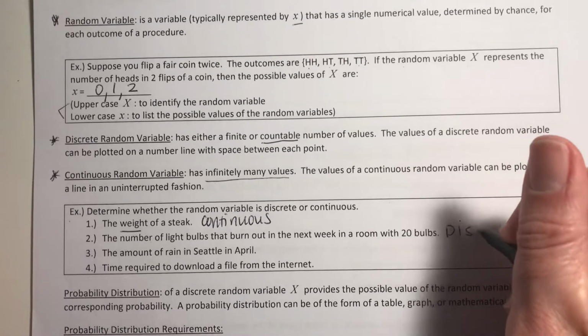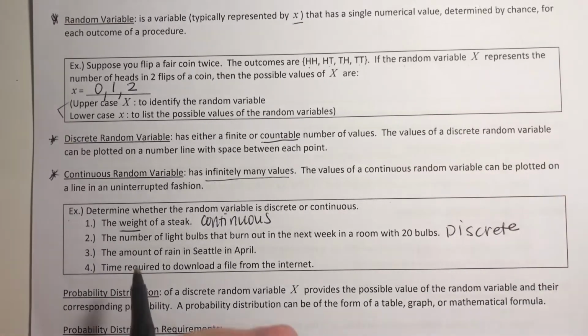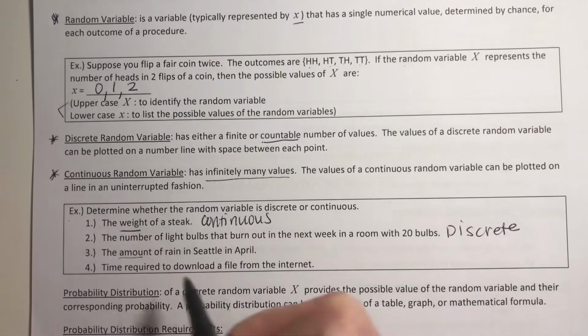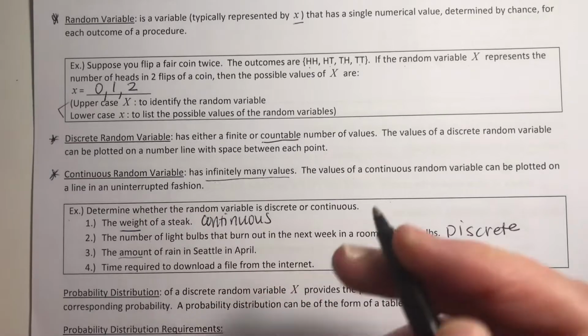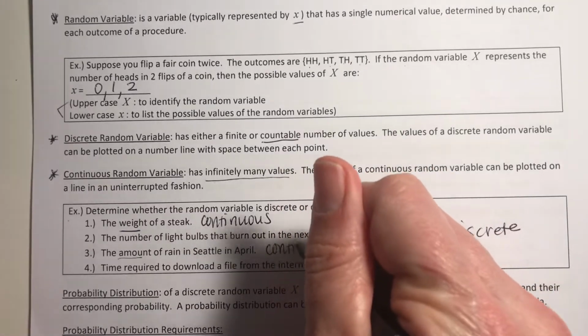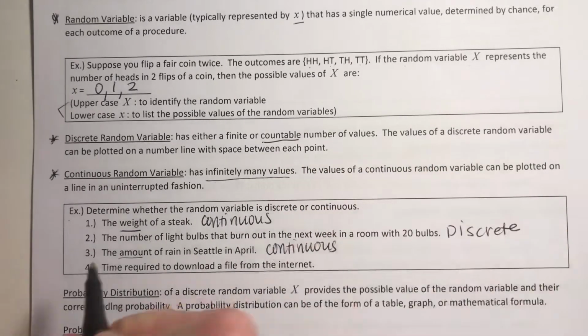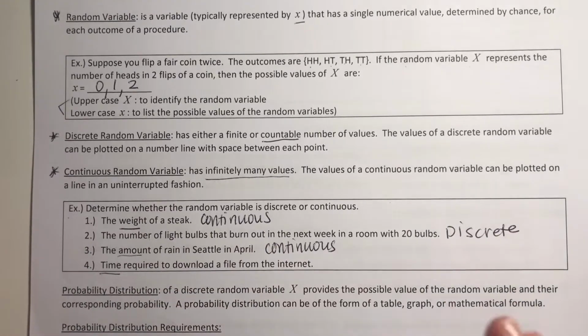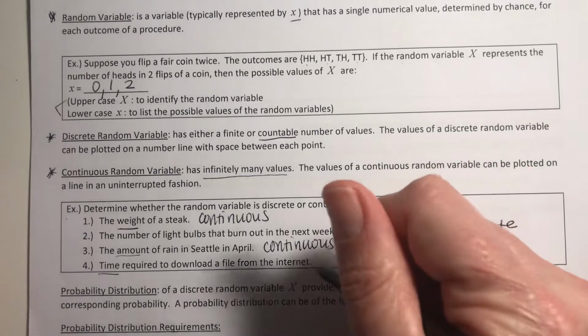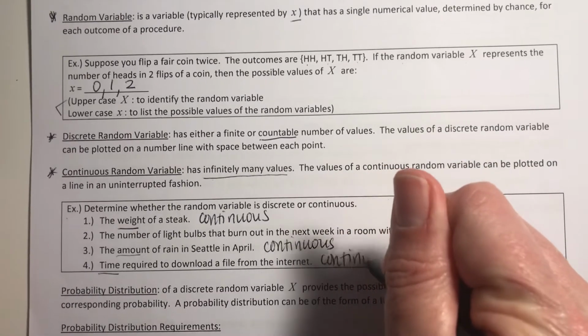You can count those. Amount of rain in Seattle in April, again, we're measuring something, so this is continuous. And time required to download a file from the internet is also something that's measurable. We measure time, so this is continuous also.